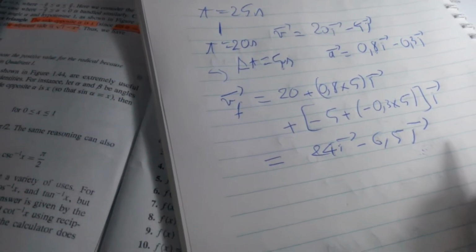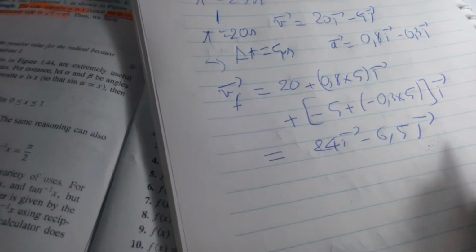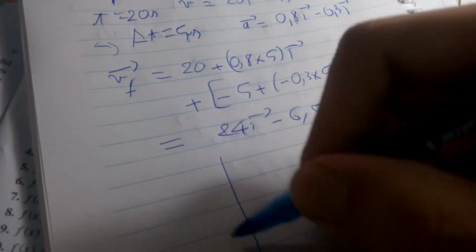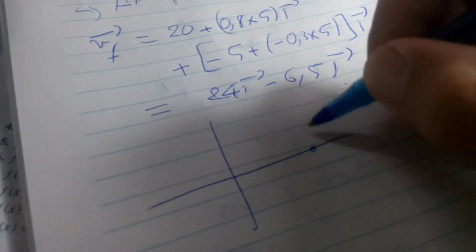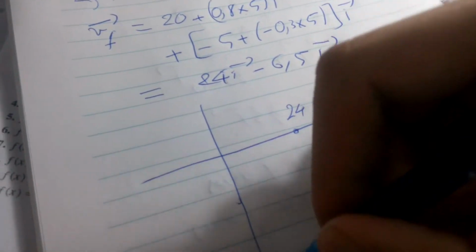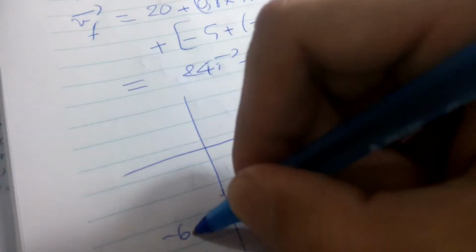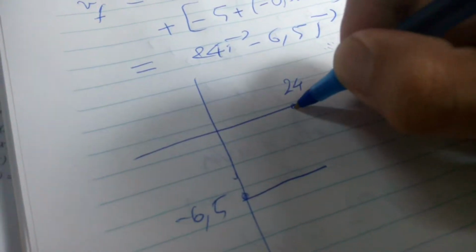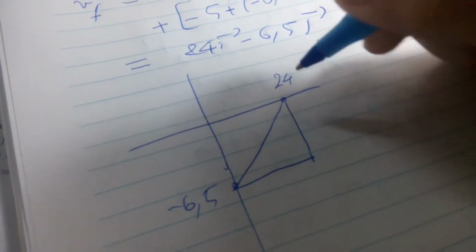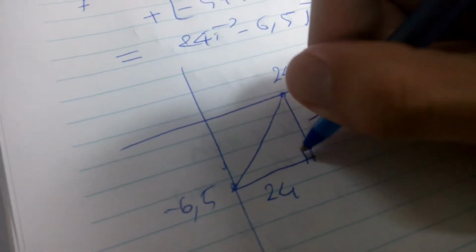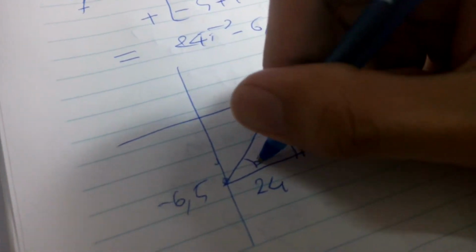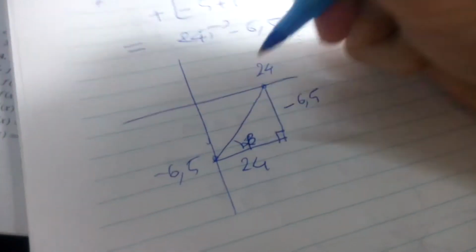To answer where it will be, let's just draw it out. For example, this is 24 and this is minus 6.5. We connect it and build a triangle. We need to find the angle, this angle here, which we call beta.